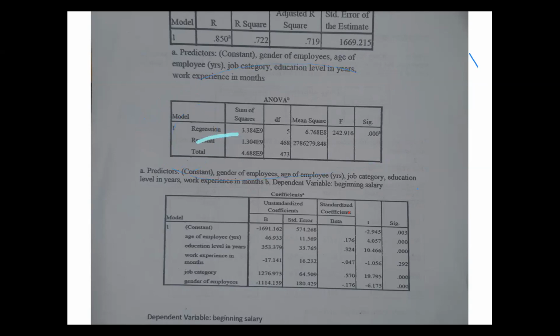The regression sum of squares is usually abbreviated as RSS. Then this one is the residual sum of squares, which is also called the error sum of squares, the estimated errors.